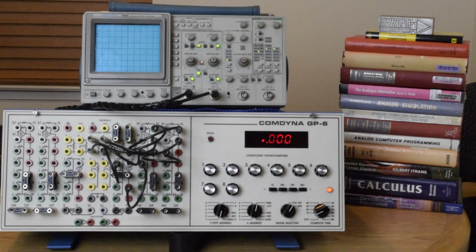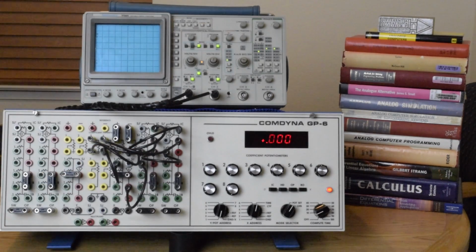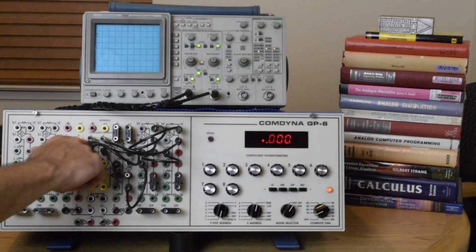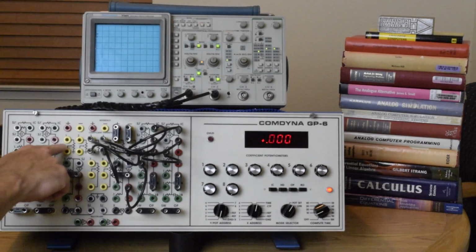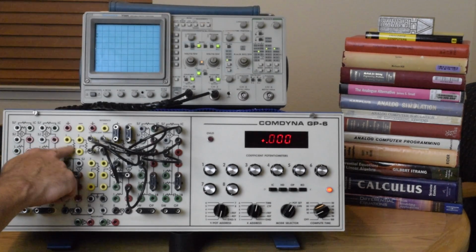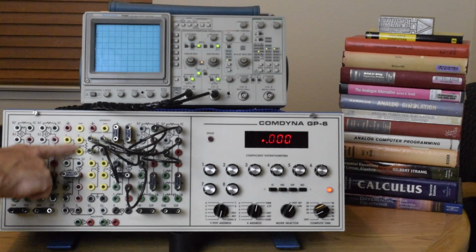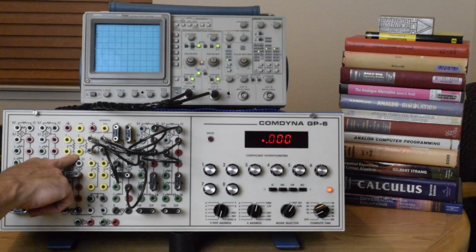6 of these are single-ended, so they're 1 through 6 up here on the controls, and in the layout of the patch panel, they're represented by these jacks here, labeled 1 through 6. If you'll note, these only have 2 connections, one for the upper side of the potentiometer and one for the output of the potentiometer, which is typically called the wiper arm. The lower side of the potentiometer is actually tied to ground.